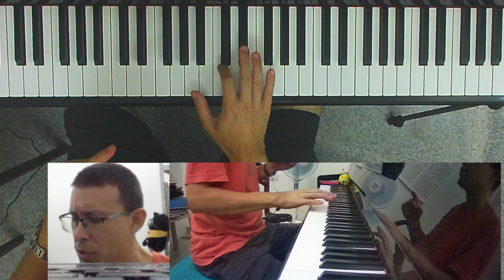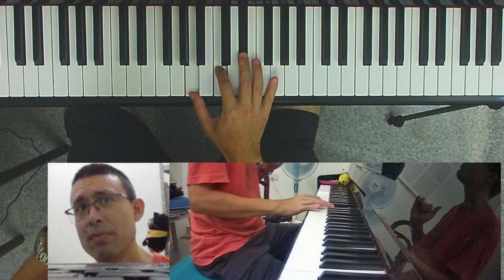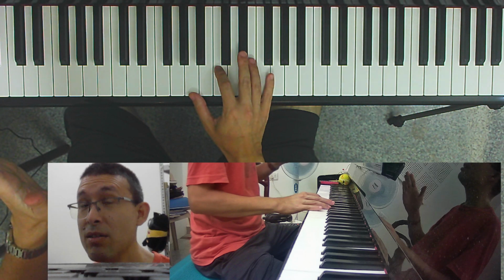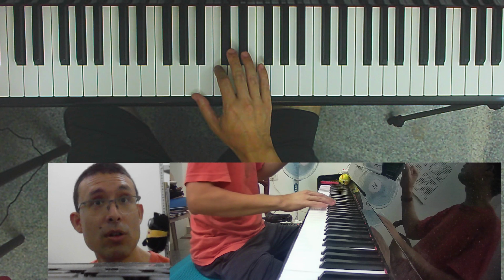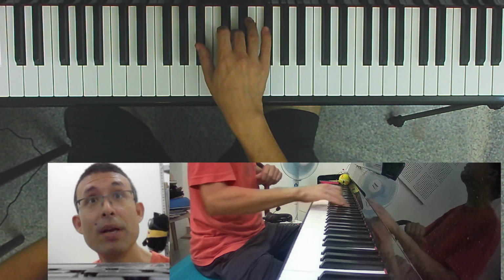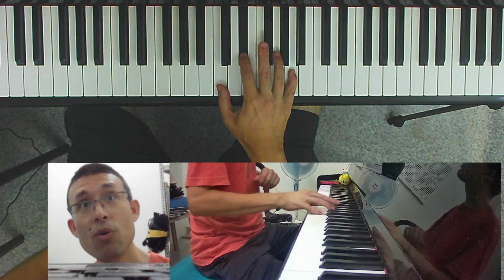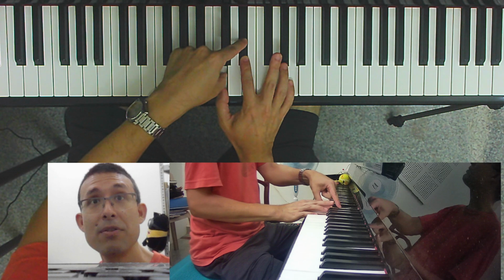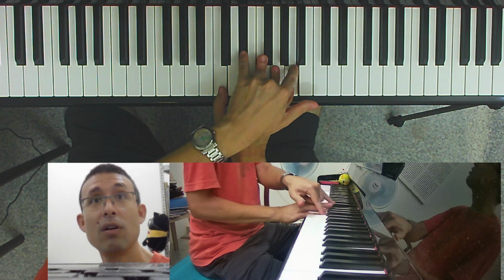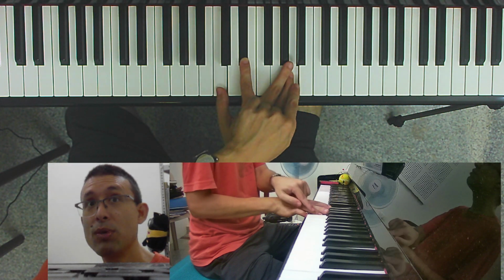So let's see what's going on. We're using A diminished: Ti, Re, Fa. For me, it's very important to put the solfege in context: Fa, Mi, Re, Do. Now we hear this chord. This is first inversion, and we know because of the shape. We have the minor third here, and then we have the augmented fourth between these two.